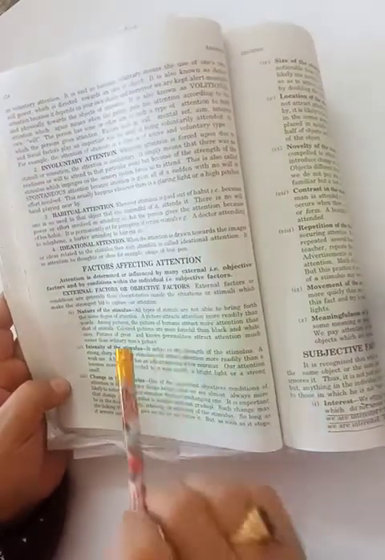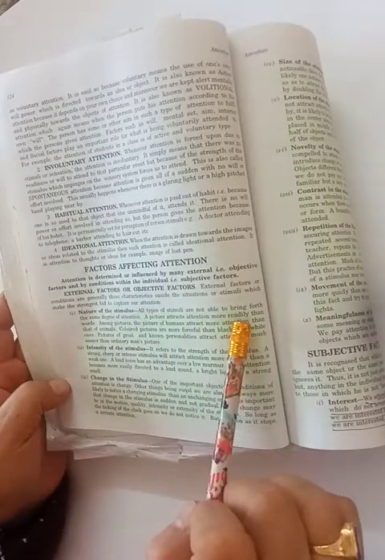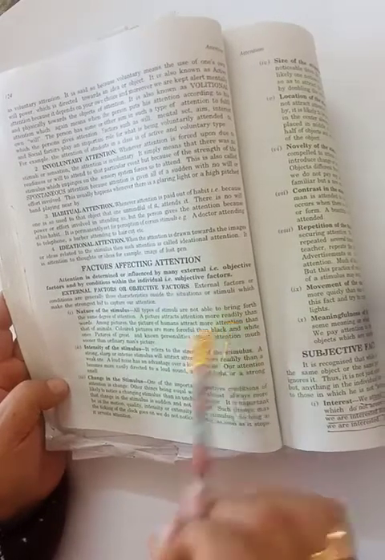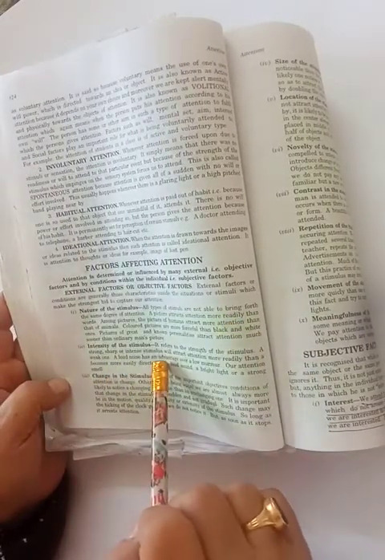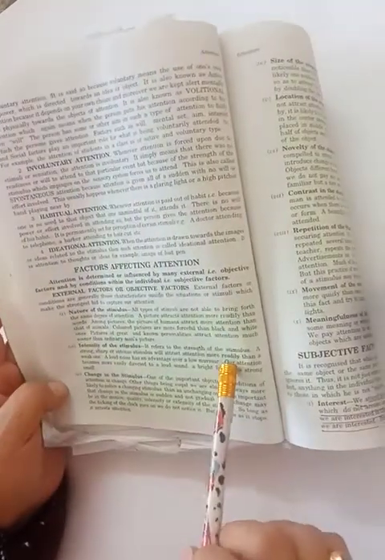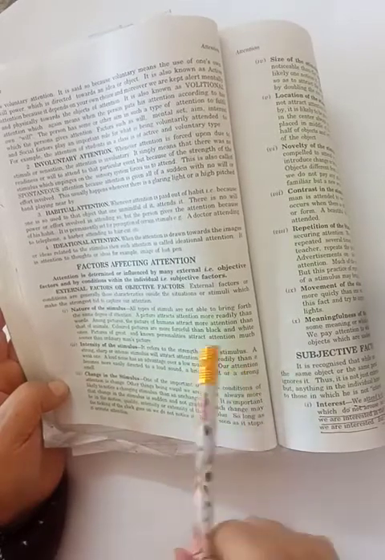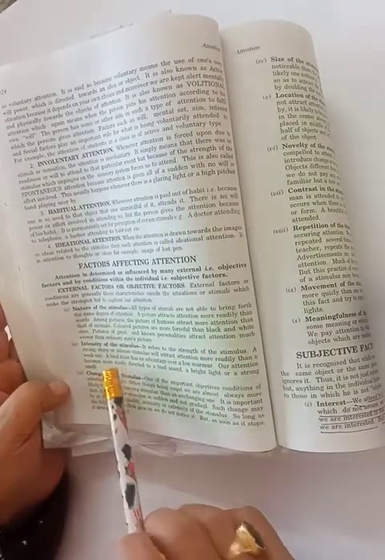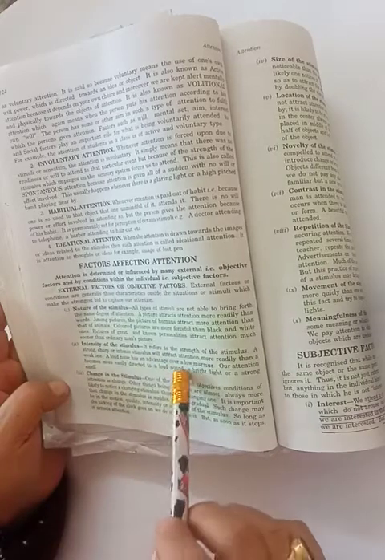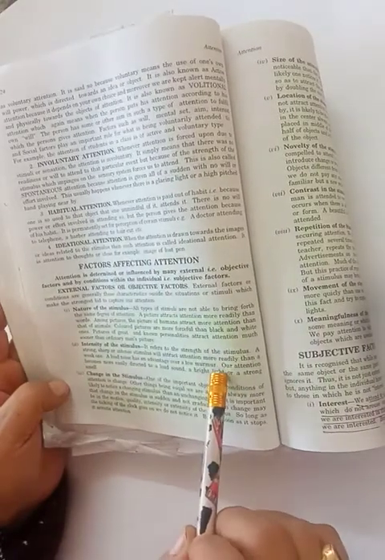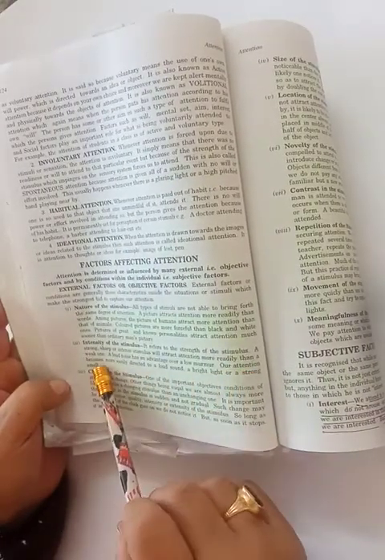So, nature of stimulus. What kind of stimulus it is also makes a huge difference. Then intensity of the stimulus. What we mean by intensity is the strength of the stimulus, how strong the stimulus is. A stimulus which is strong, sharp, or intense will attract more attention and more quickly than a weak one.